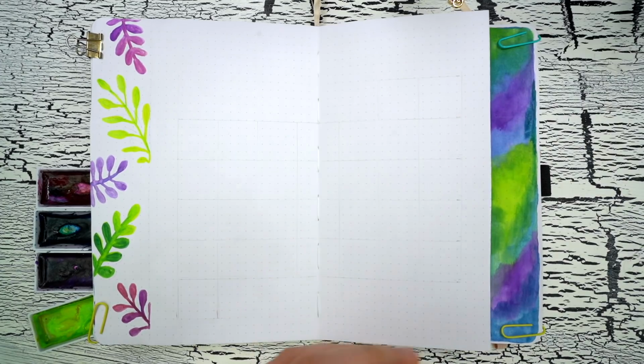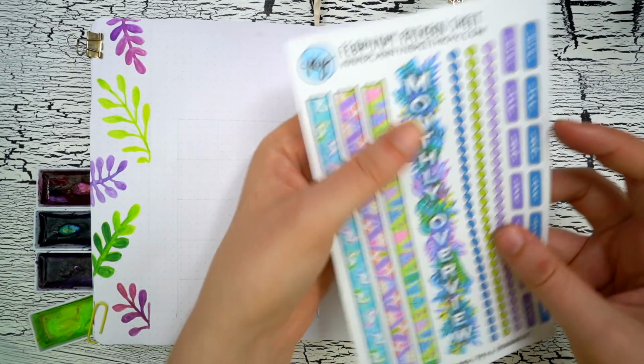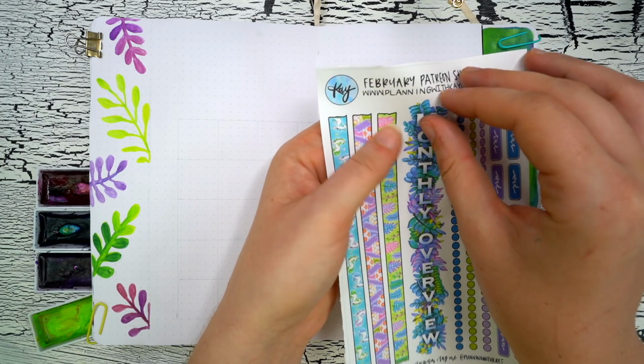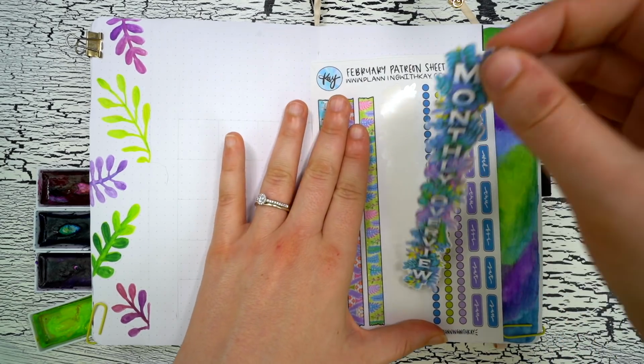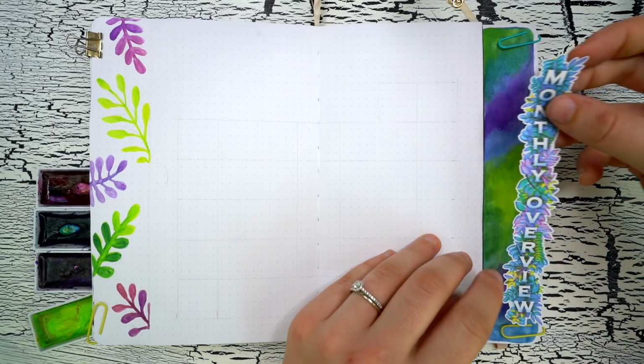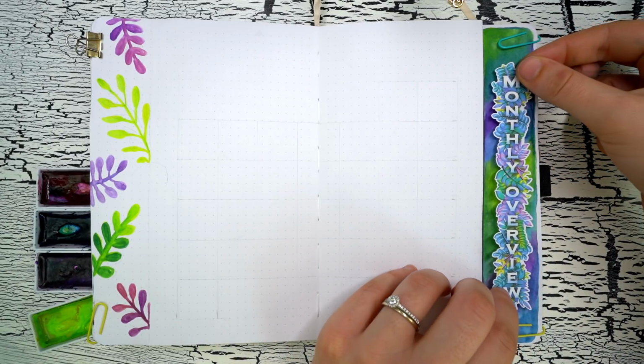Now on the right sidebar, I'm going to stick in the monthly overview header I was talking about. This big vertical header sticker was part of the Patreon exclusive sheet from this collection, and it's honestly the whole reason why I did this Dutch door setup in the first place.